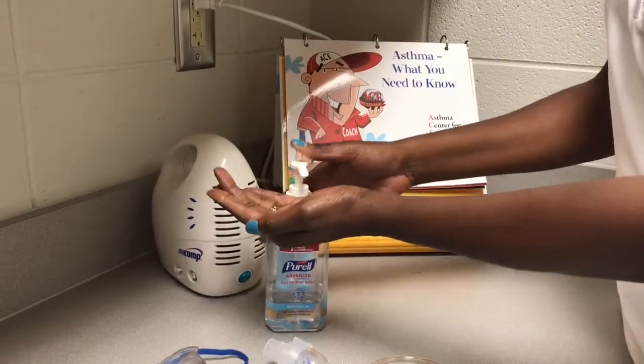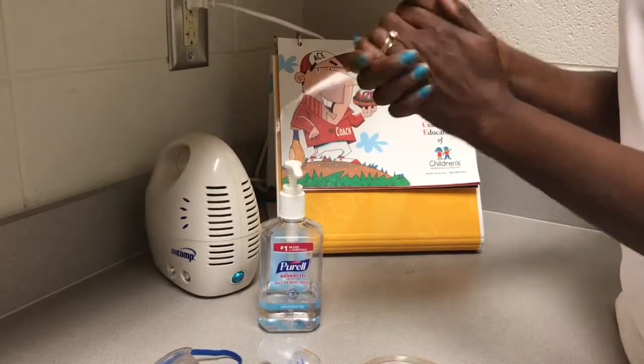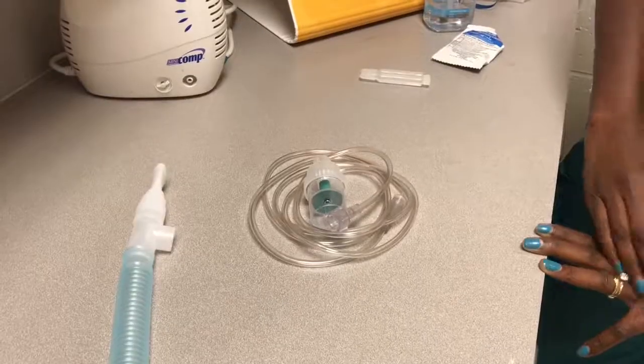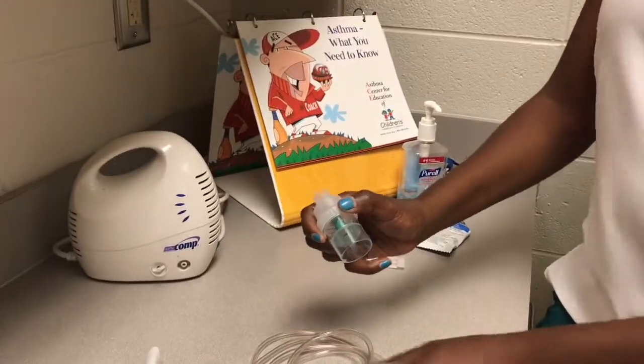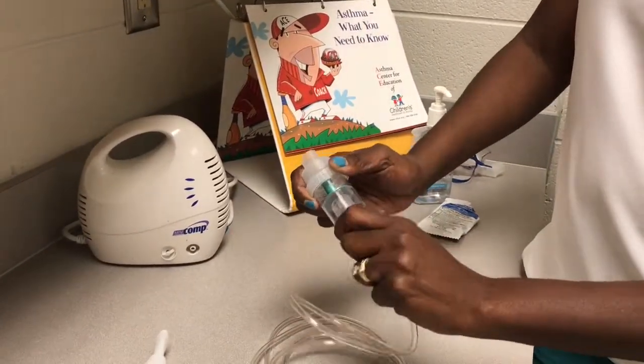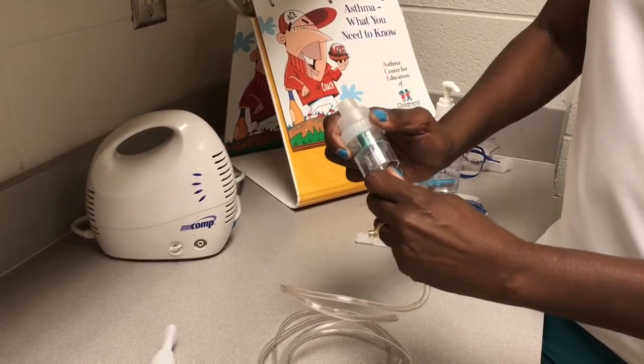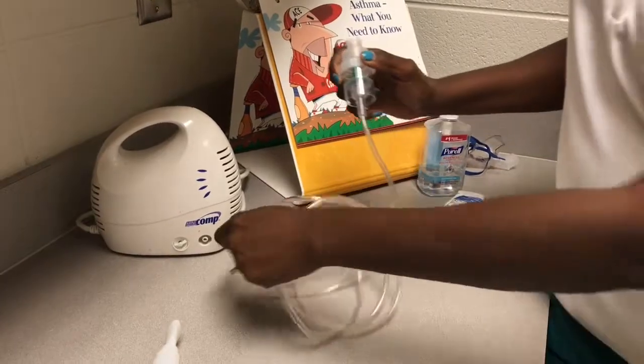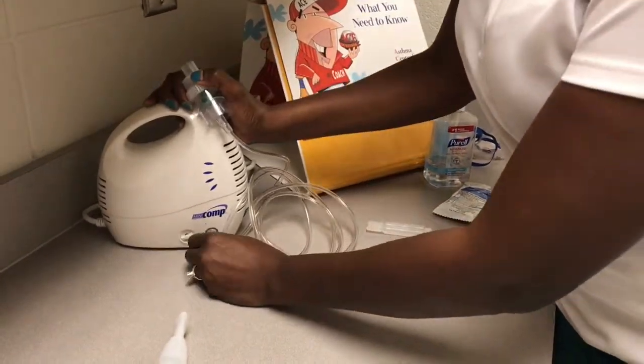It is best to begin by cleaning your hands with sanitizer or the traditional hand washing method with soap and water. Next, we begin by connecting the tubing to the bottom of the medication dispenser at one end and to the nebulizer machine on the other. Make sure both ends are twisted securely into place.